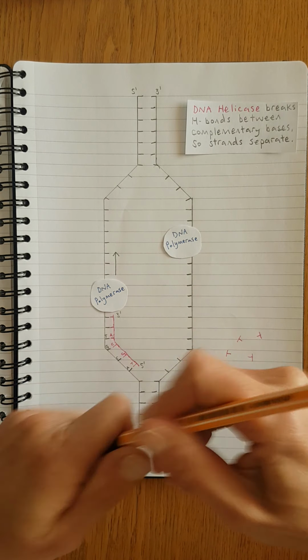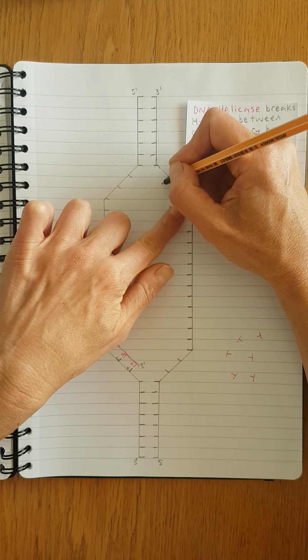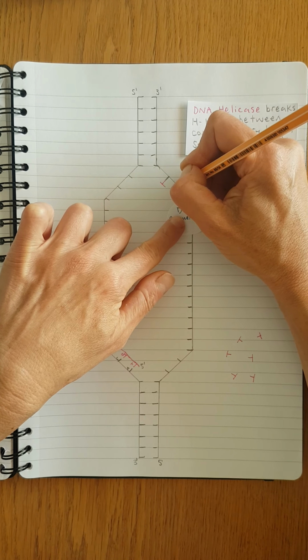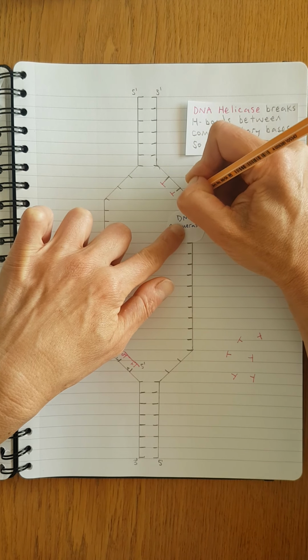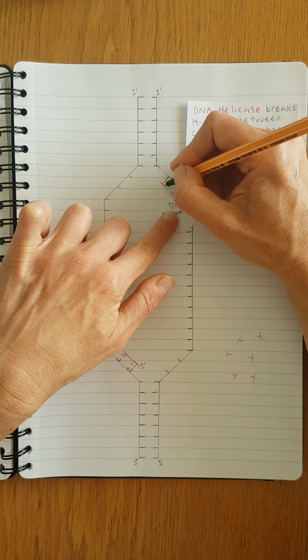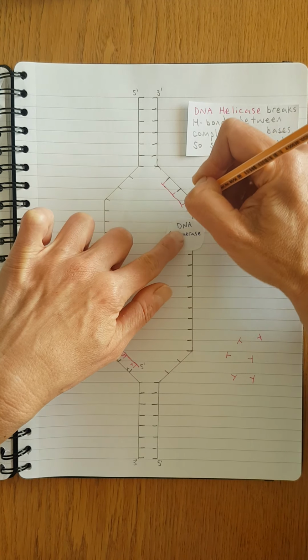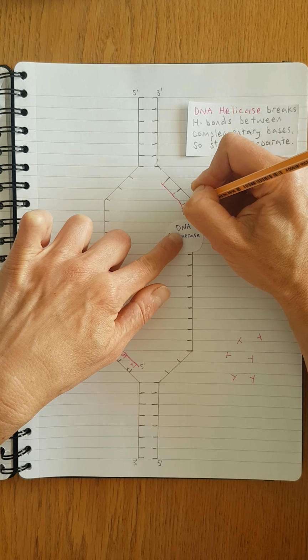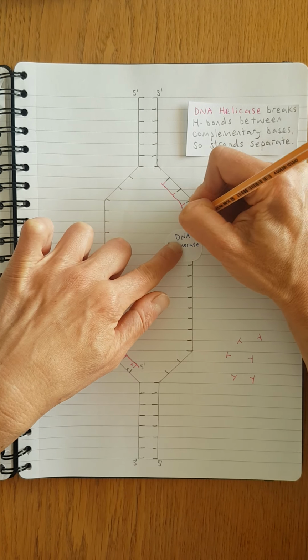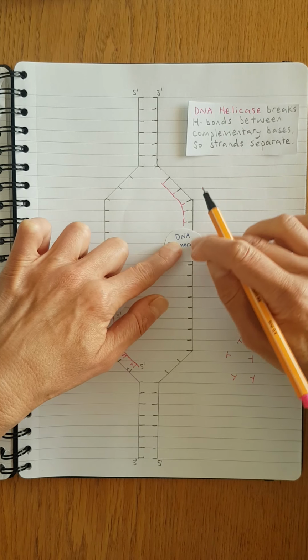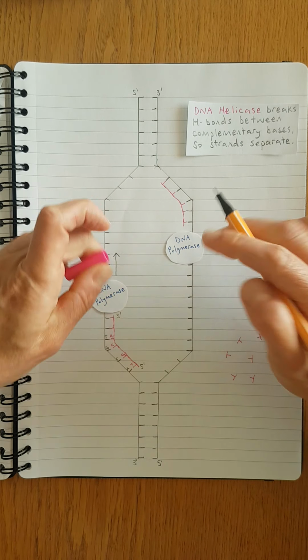So let's just draw in some of those. So we might have some nucleotides there being added on, and as the DNA polymerase passes over them, they get joined together. The phosphodiester bonds are formed and a new sugar phosphate backbone is formed between the nucleotides.